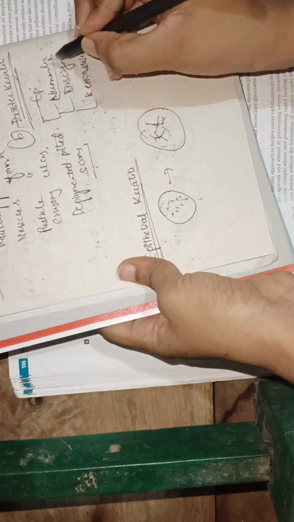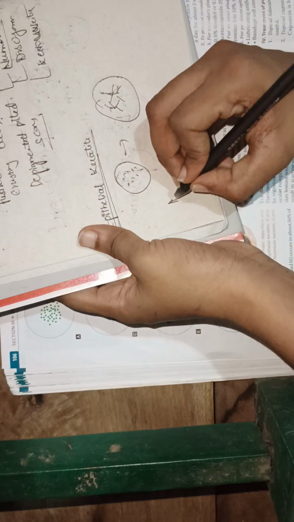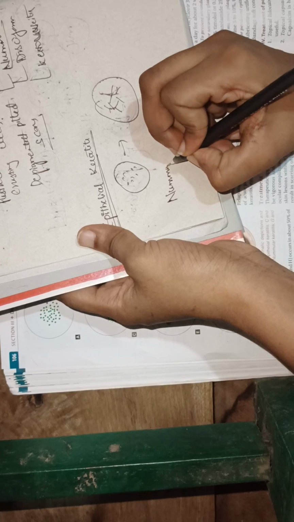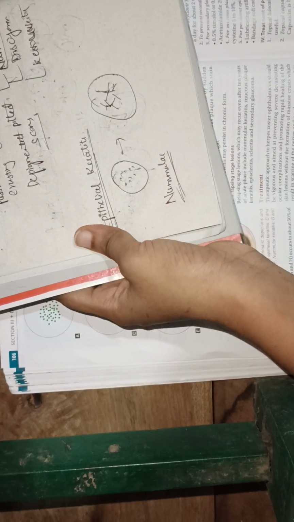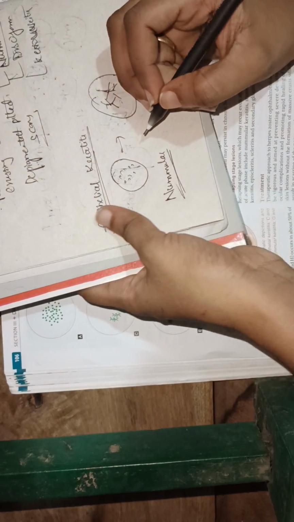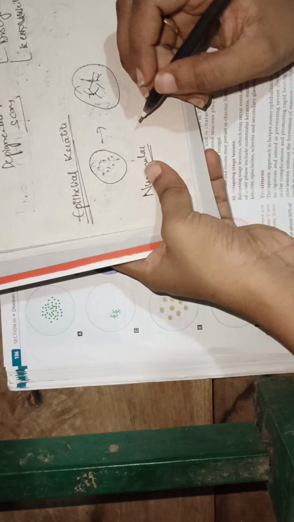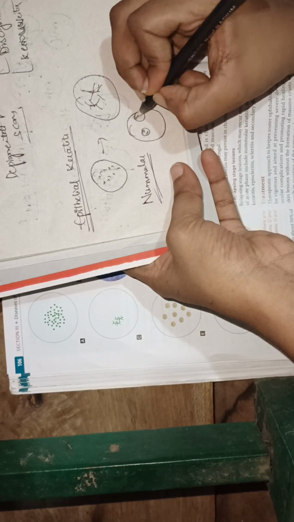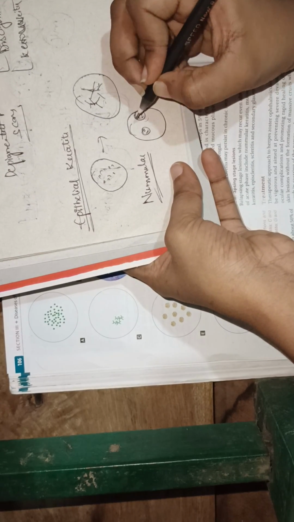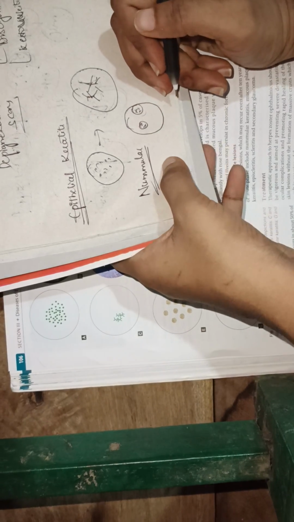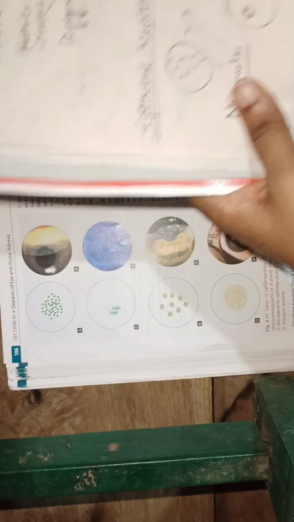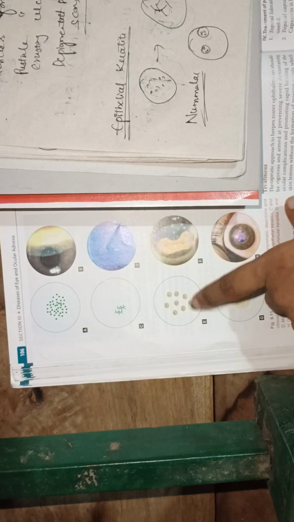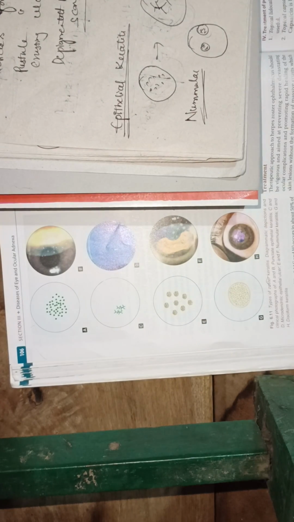Next is nummular keratitis. In this we can see healed scars. Nummular keratitis means tiny granular deposits surrounded by a halo of stromal haze. These are the tiny granular deposits at the stroma, surrounded by stromal haze.